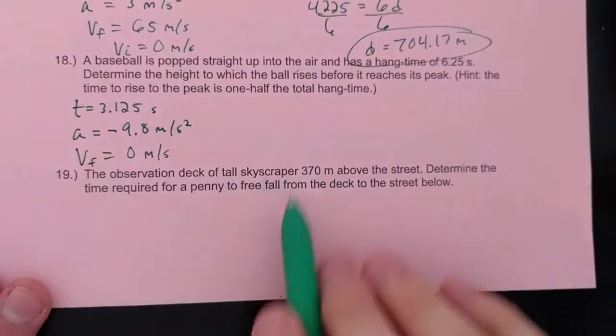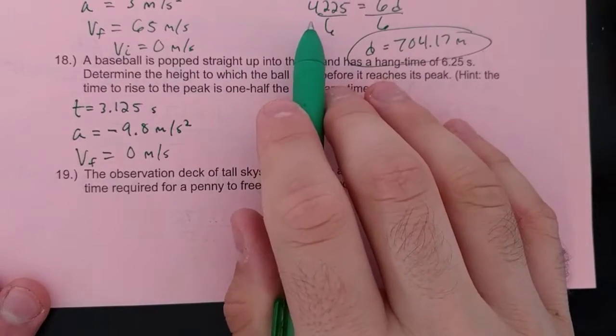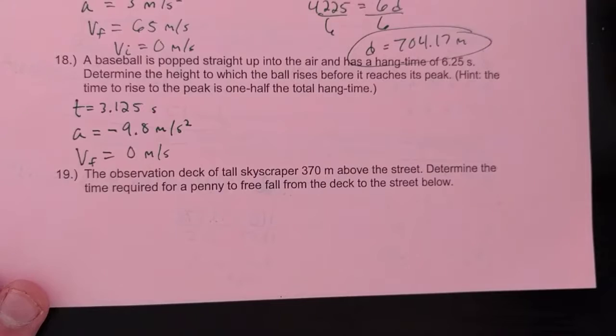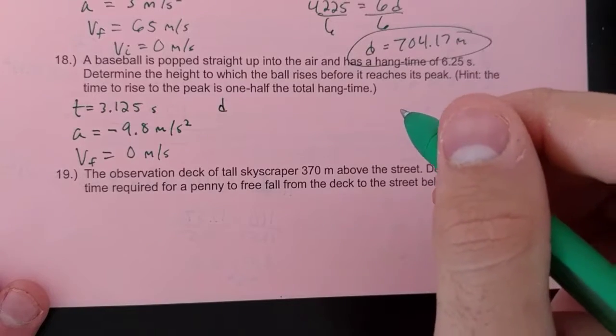When something is thrown up and starts coming back down, the point at which it stops going up and starts coming back down, that exact moment it ceases to have velocity, it's 0. So first, we're looking for the height.